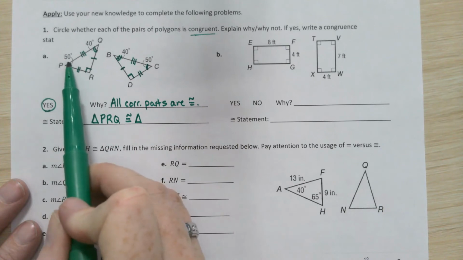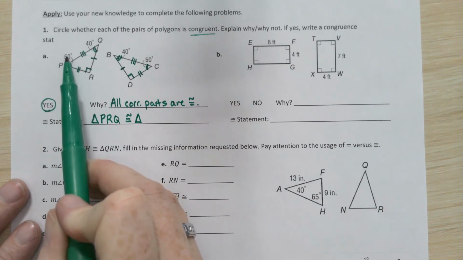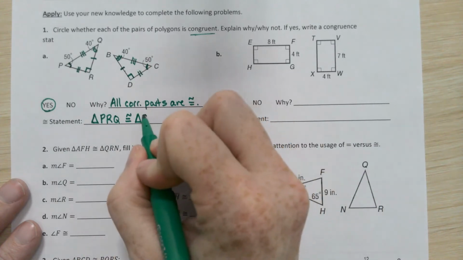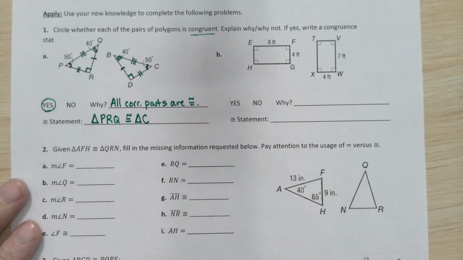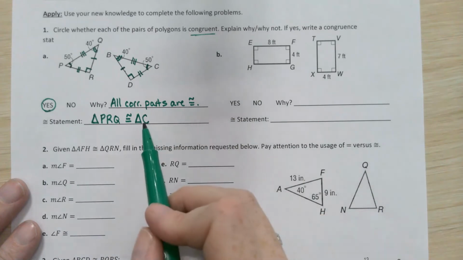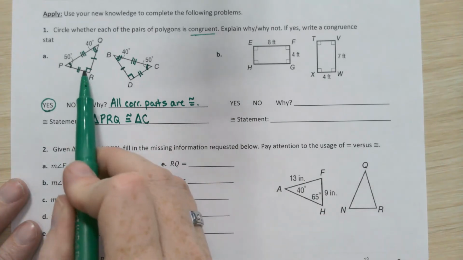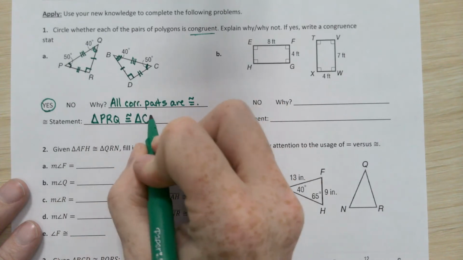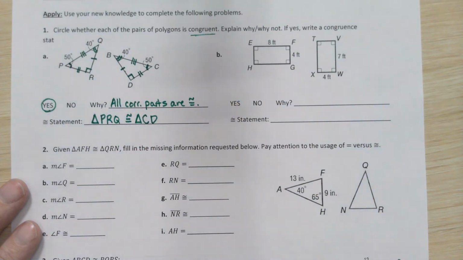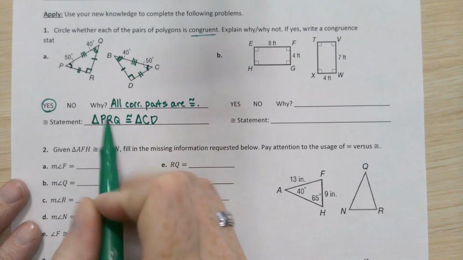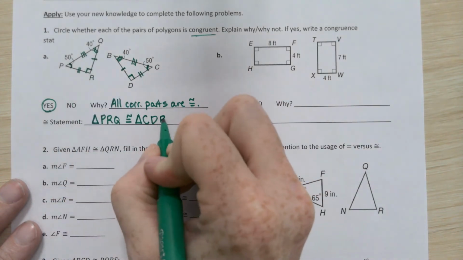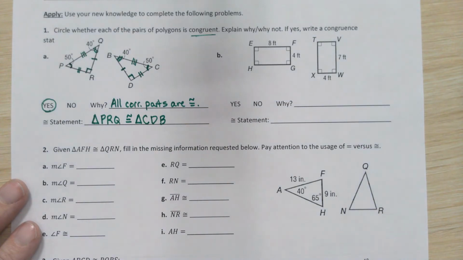So when I'm looking at angle P and I see 50 degrees, that means I need to start with letter C for the second triangle to map it to that 50-degree angle. When I look at R and I see a right angle, I need to match that up with D so that those corresponding parts are clear. And then last but not least, Q is the 40-degree angle, so that needs to match up with B, the other 40-degree angle.